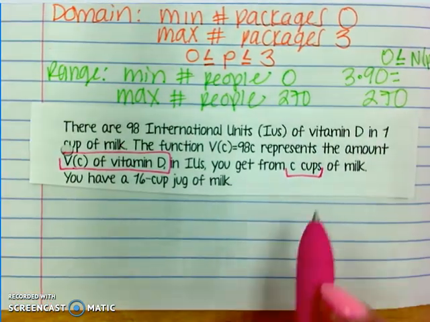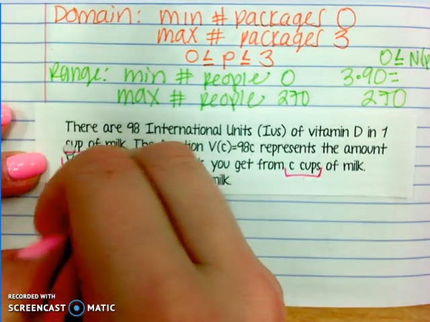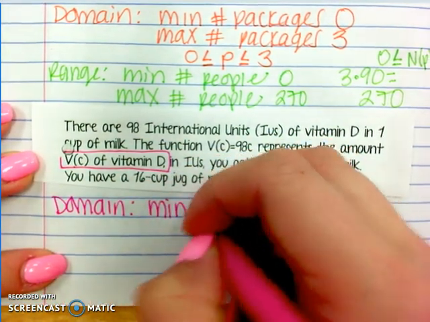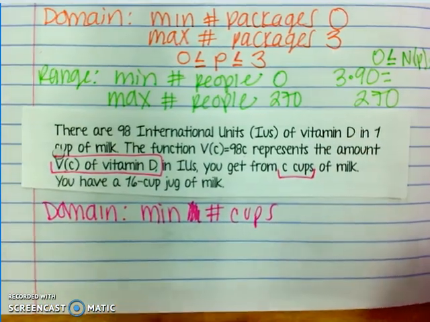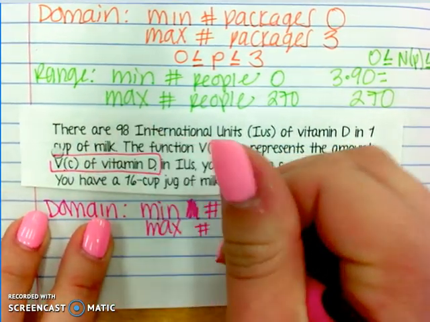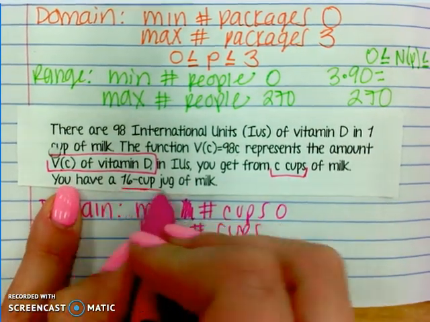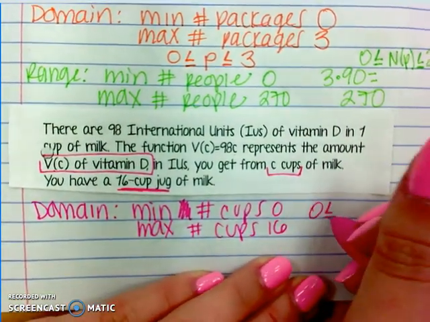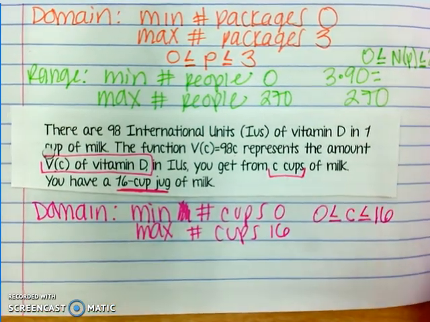The domain is the C. C is next to the coefficient. So the domain, the minimum number of cups that you could have of milk is 0. The maximum number of cups you can have is, it tells us 16 cup jug, so 16. 0 is less than or equal to C, which is less than or equal to 16.